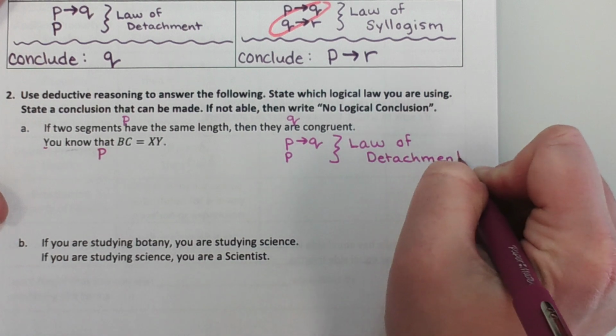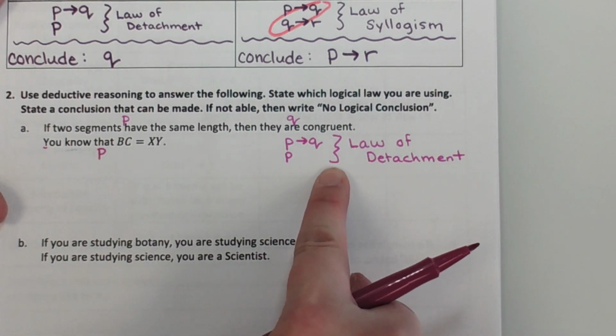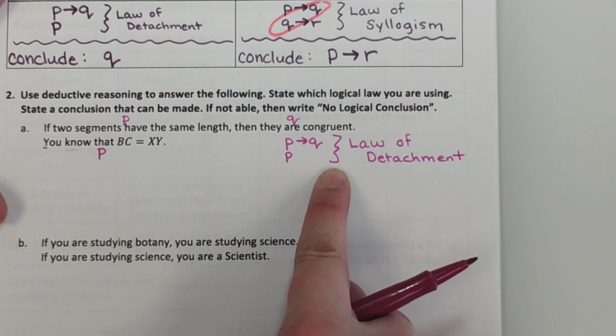By the way, this thing is a fancy bracket. You don't have to use the fancy bracket. That's just me writing out the fancy bracket. I like the fancy bracket.